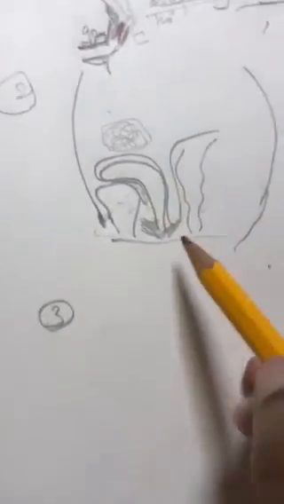When you write the fornixes: anterior fornix 1, lateral fornix 2, and posterior fornix 1. Among these, which one is the deepest? Obviously the posterior fornix. This is an MCQ, right? So this is about the uterus. These parts you have written, and the relations also you have written.